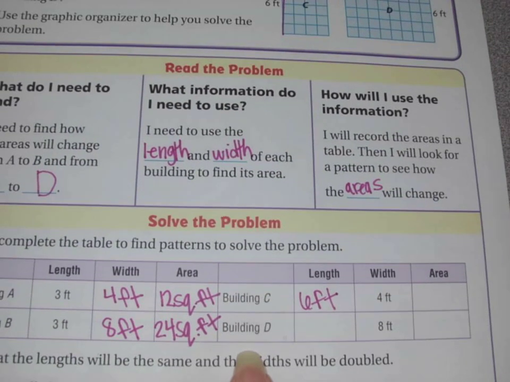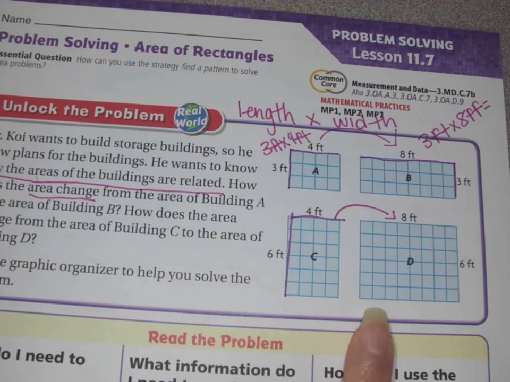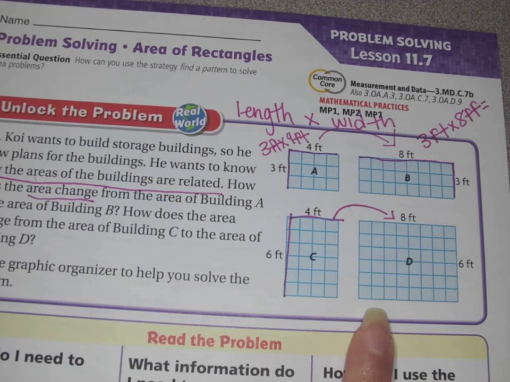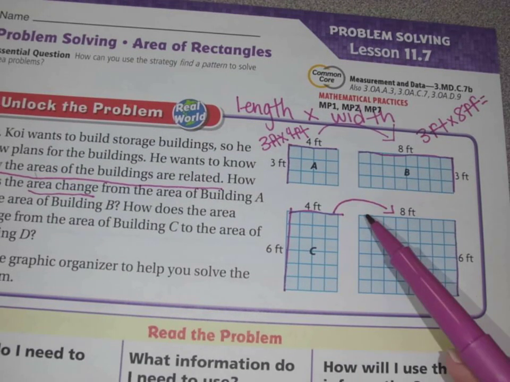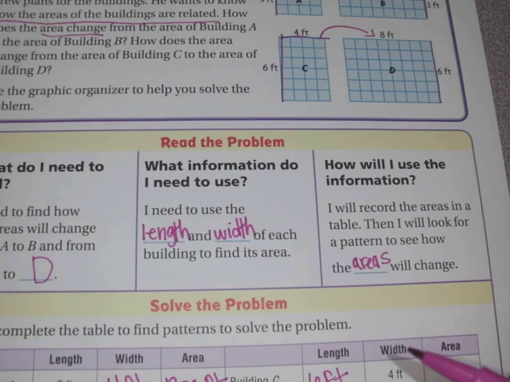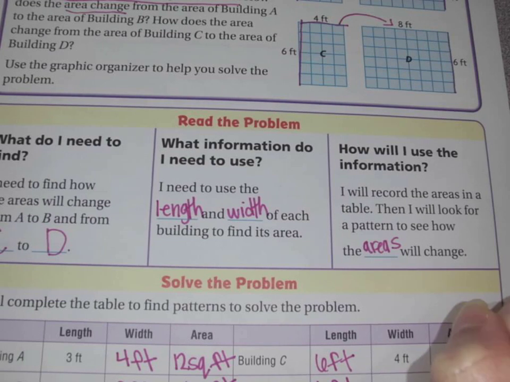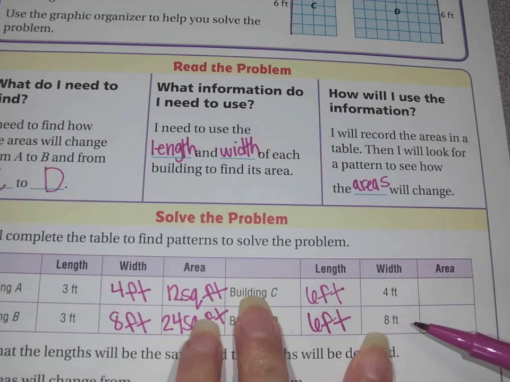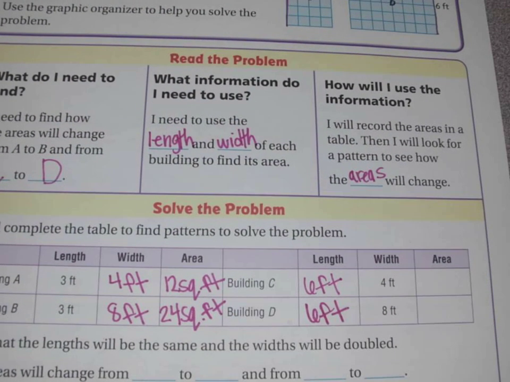Let's look at building D. The length of building D, boys and girls, is 6 feet, and the width is 8 feet. So I'm going to write 6 feet here, and they already have the width for us, 8 feet. So let's find our area.